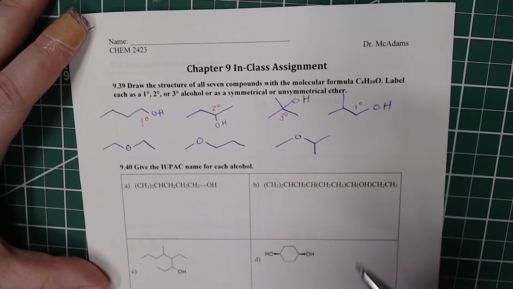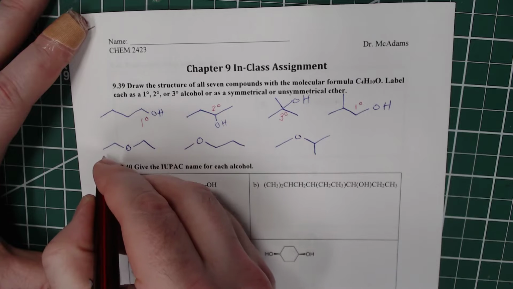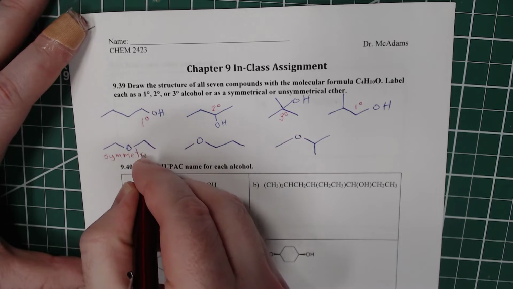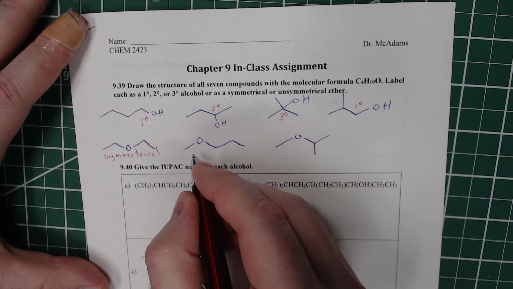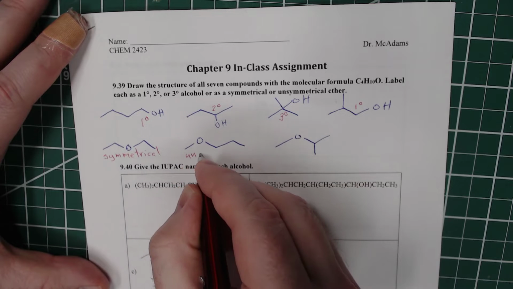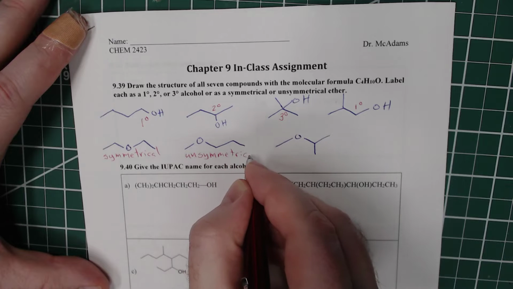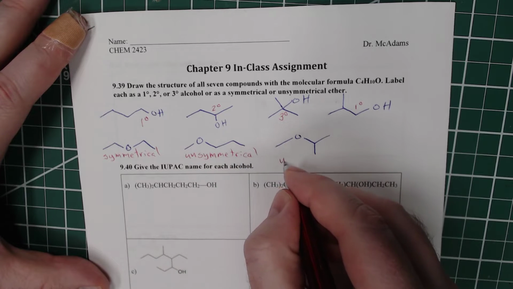And we want to label these as either being symmetrical or unsymmetrical. Well, clearly this one is symmetrical. So that is a symmetrical ether. This one is going to be unsymmetrical because these are different. So that is unsymmetrical. And of course, this one is also going to be unsymmetrical.